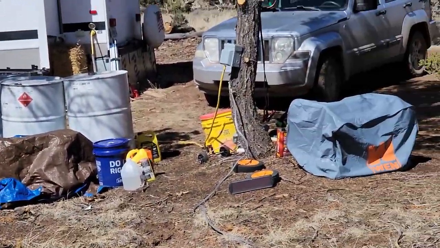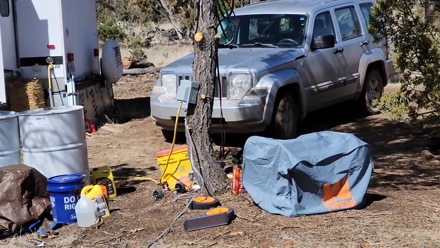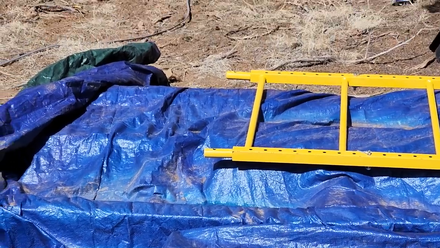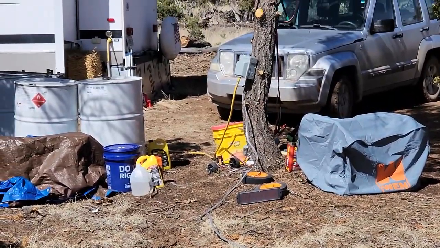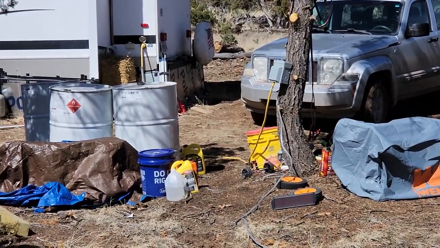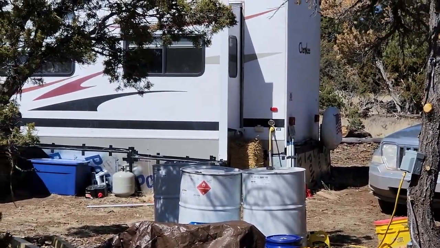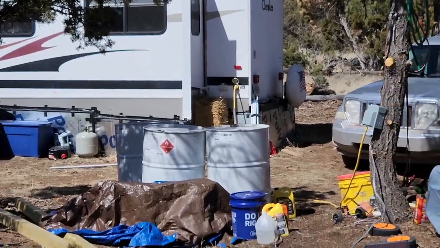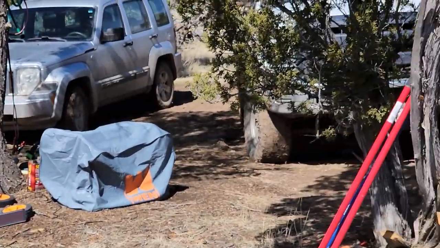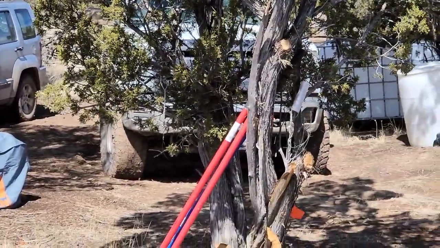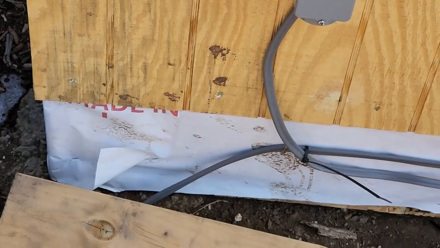I gotta run some conduit, but right now my wood's in the way, so it's kind of frozen in there, so I gotta wait till it warms up a little more, and I'll move my wood to where I can run a conduit and make it more safe. Right now I just got to watch my walk, because I don't like having this Romex just running out on the ground.